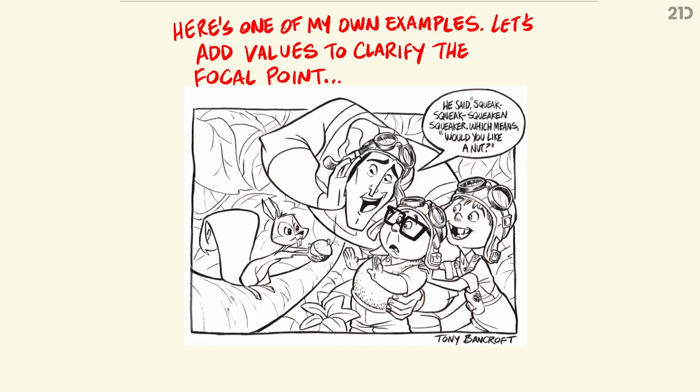Love it. Okay, guys, so you saw this before, but here's my illustration. It's kind of a hodgepodge of Kronk from Emperor's New Groove with the characters from Up. I did this a while back and I inked it. Kronk says, squawk, squawk, squawk, and squeaker, which means, would you like a nut? Would you like a nut? All right, yeah, I play with the voice a little bit.